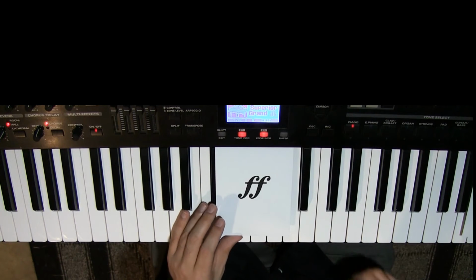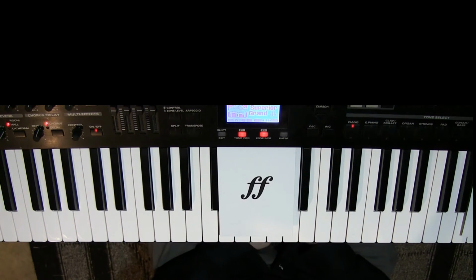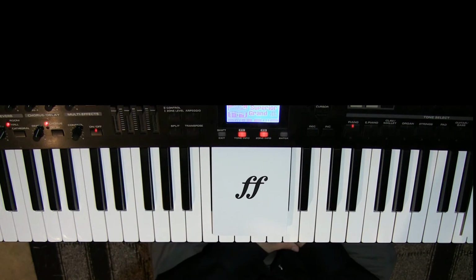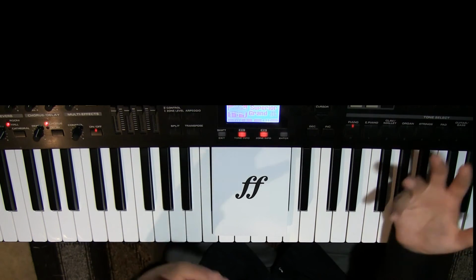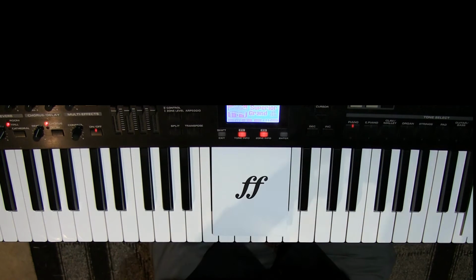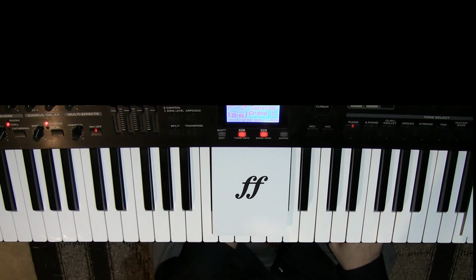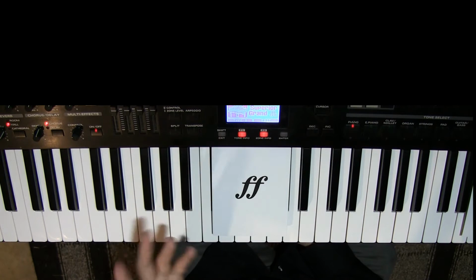Let's take a look at this. We have double F. Some people call it double forte. I call it, and a lot of other people call it, fortissimo. When you put two together, you can think of it like when you add one thing to another, you get more of it, right? So this is louder, really. Fortissimo is very loud.